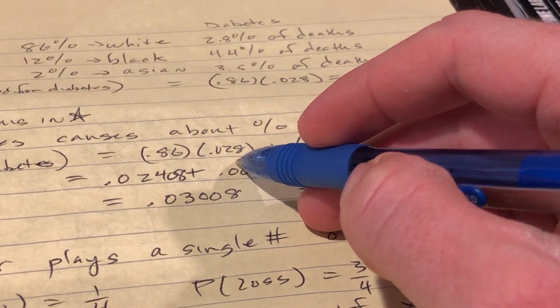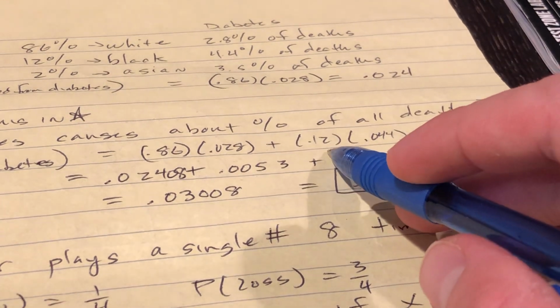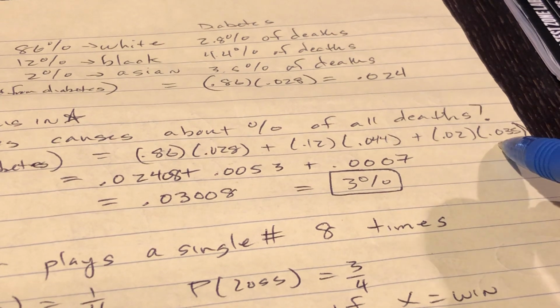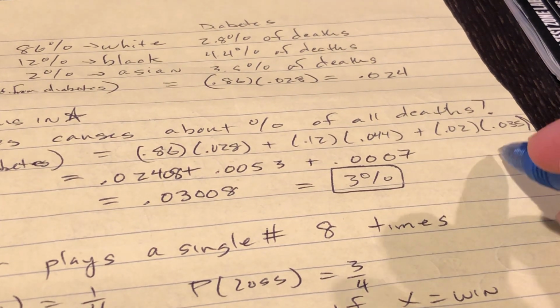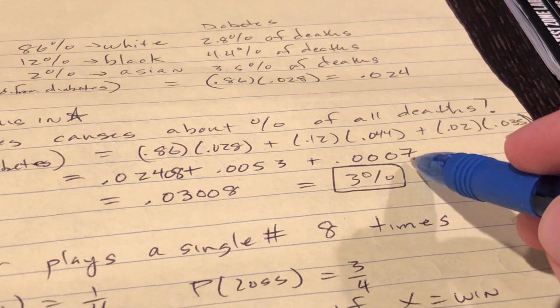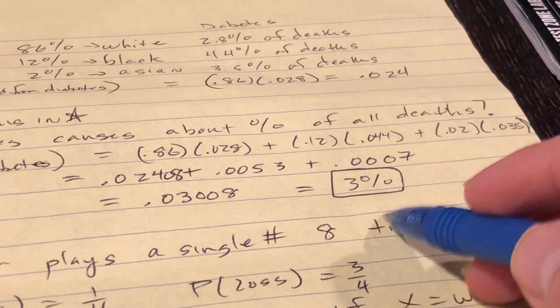0.86 times 0.028, that's from the white population. This is from the black population, 0.12 times 0.044, and this is from the Asian population, 0.02 times 0.035. Now you're dealing with some small numbers, so most of the time we round to 3 decimals, but we don't want to round this to 3 decimals. We want to be pretty precise. So it still comes out to be 3%.